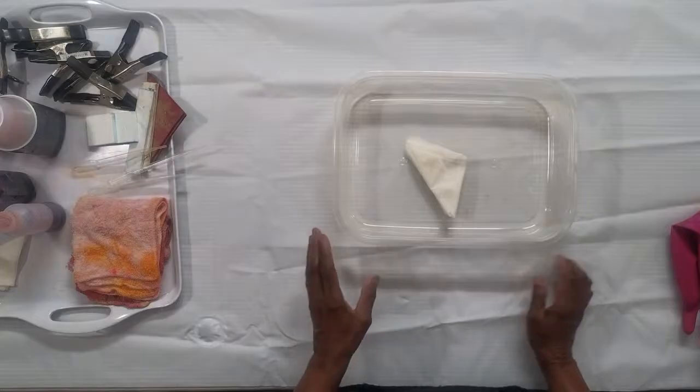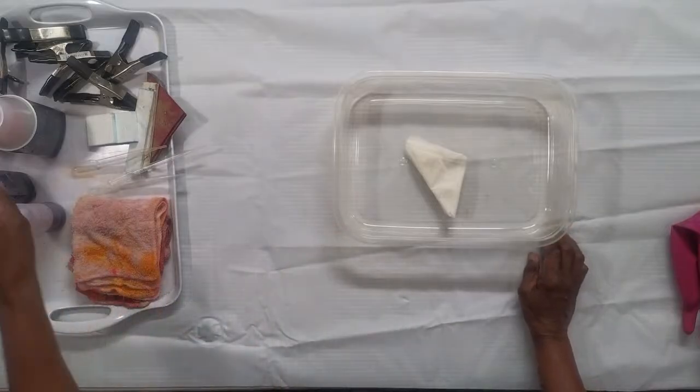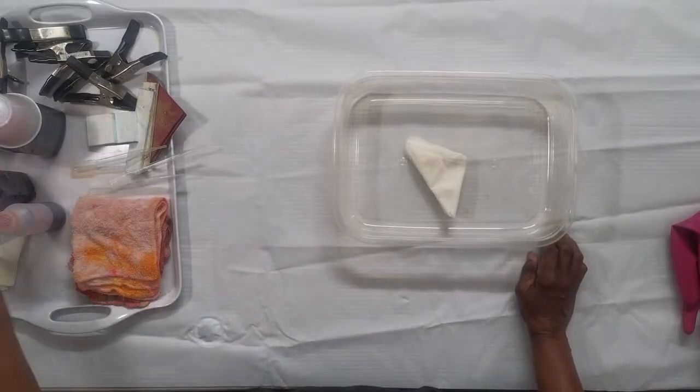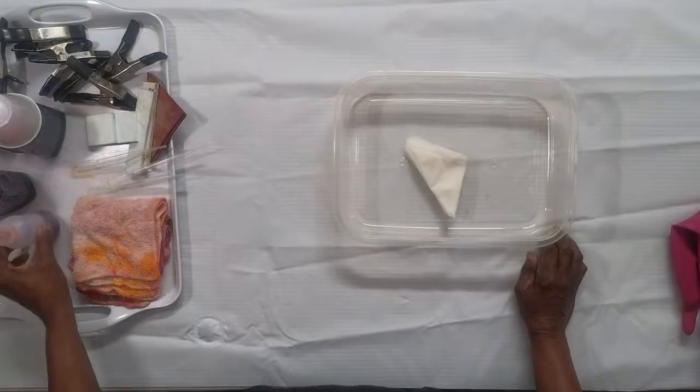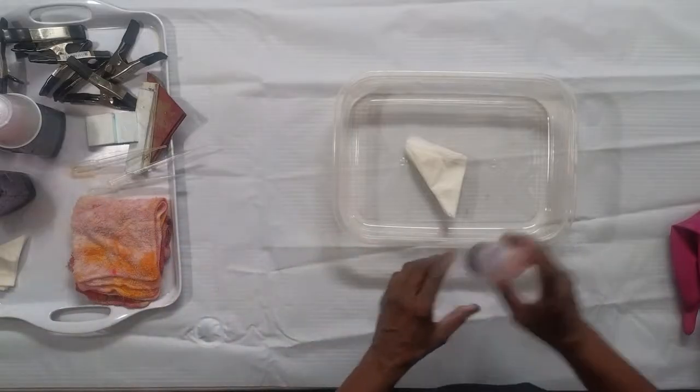So what I'm going to do is be working with the red, red violet, and violet. And I'm going to tone down the violet color just a little bit. And I'll be using neutral gray, just like we did in the other two sessions.